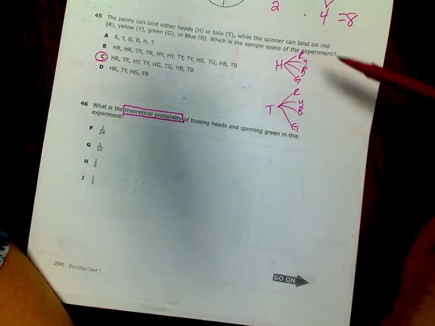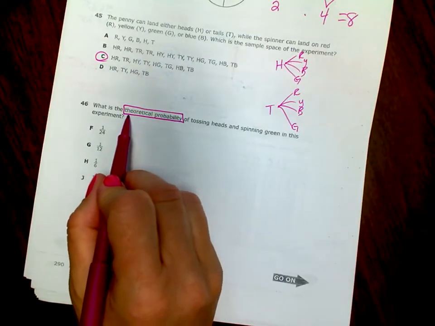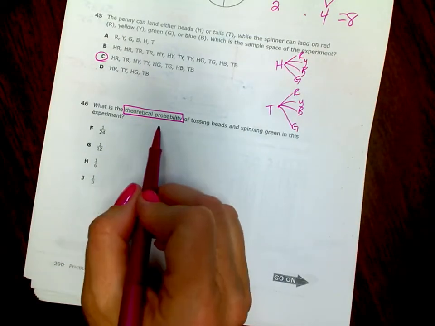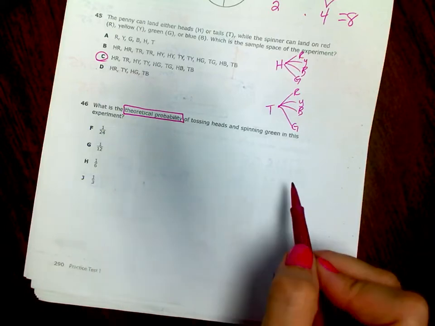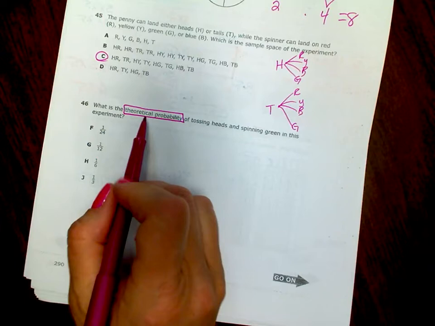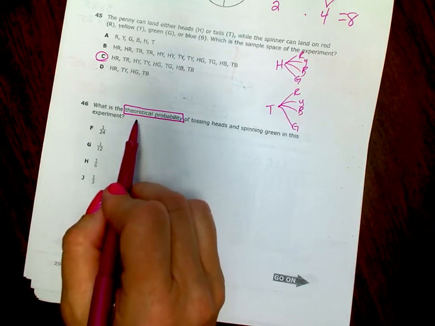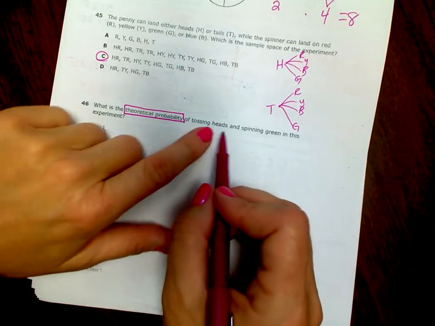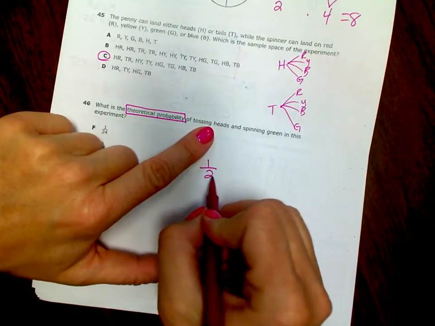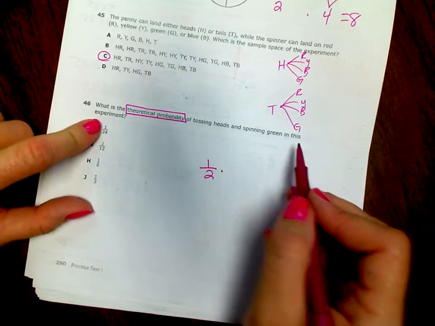Okay, remember, this was your experimental. If you experimented it, that was our sample space. The difference between theoretical and experimental: experimental is you actually do it. So it may not be the same as your theoretical because this is in theory. In theory, what are your chances of tossing a heads, 1 out of 2, and spinning green in this experiment?